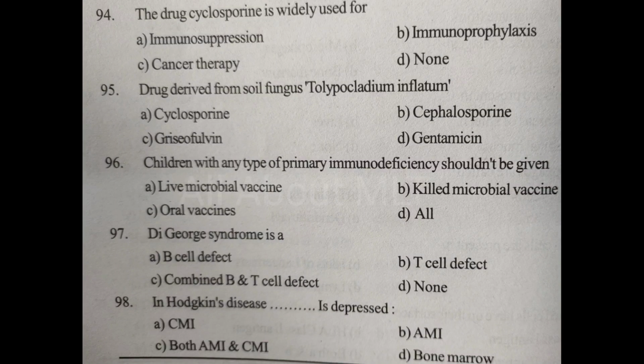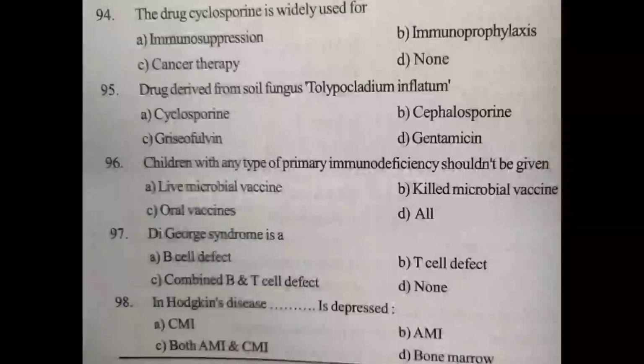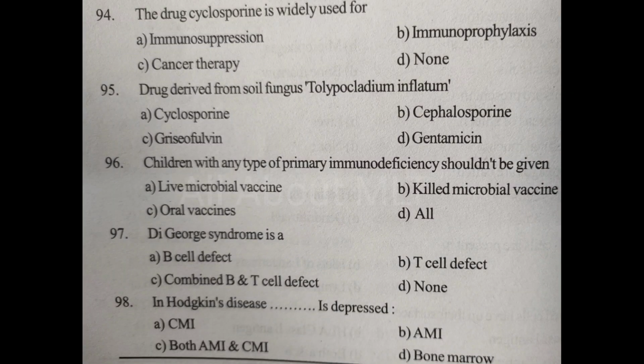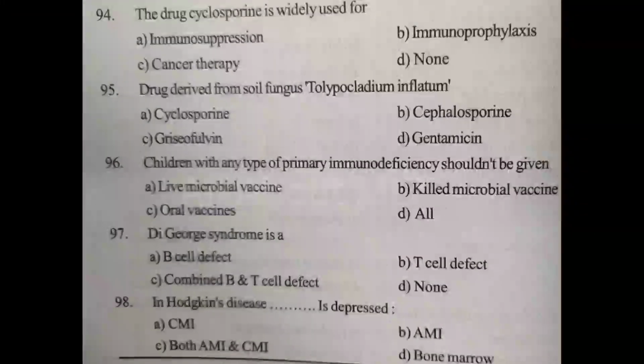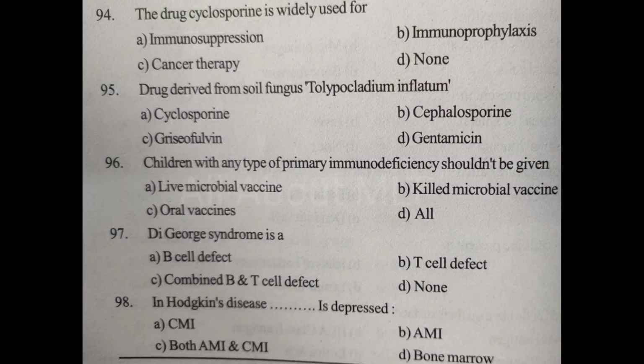Children with any type of primary immunodeficiency shouldn't be given: option A live microbial vaccine, option B killed microbial vaccine, option C oral vaccines, option D all. Answer is option A live microbial vaccine. DiGeorge syndrome is a: option A B cell defect, option B T cell defect, option C combined B and T cell defect, option D none. Answer is option C combined B and T cell defect.